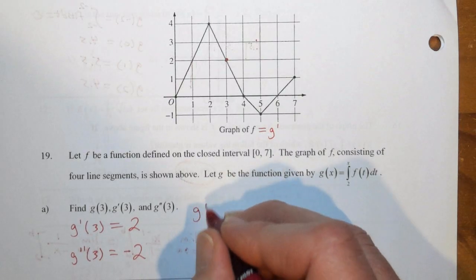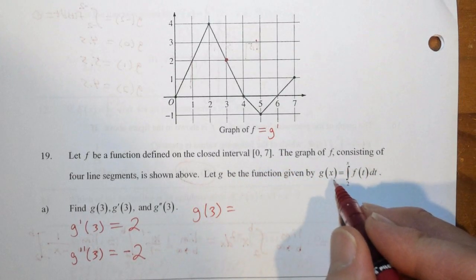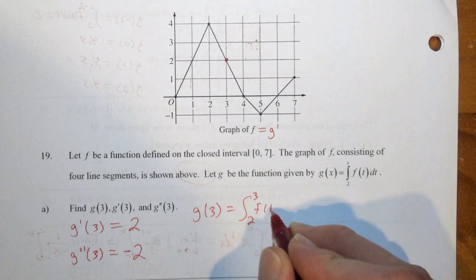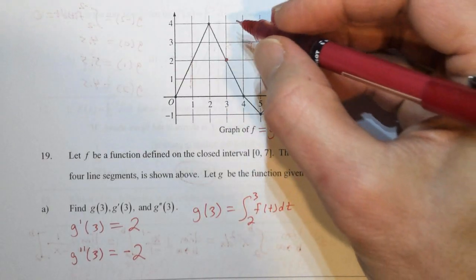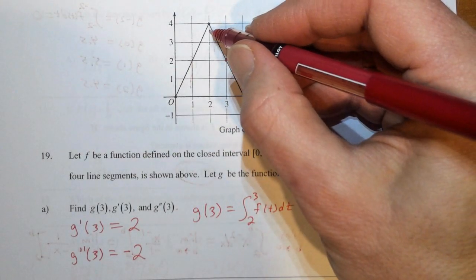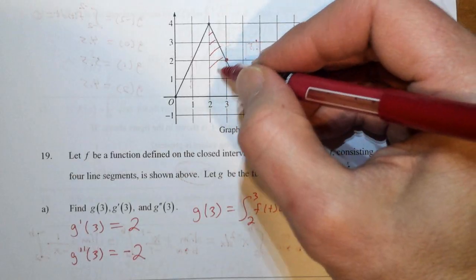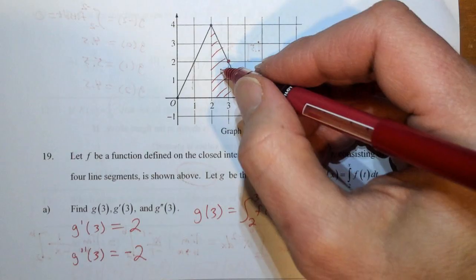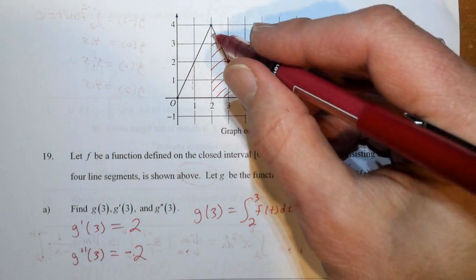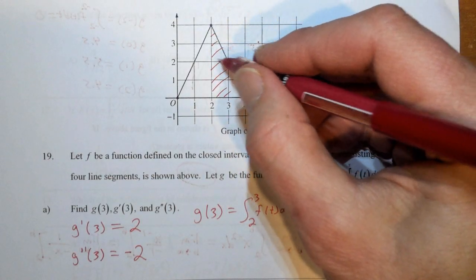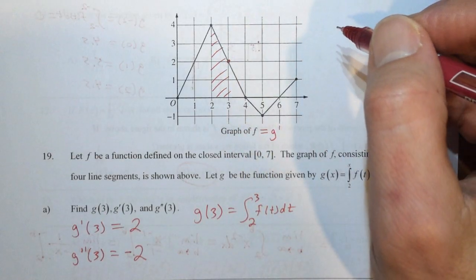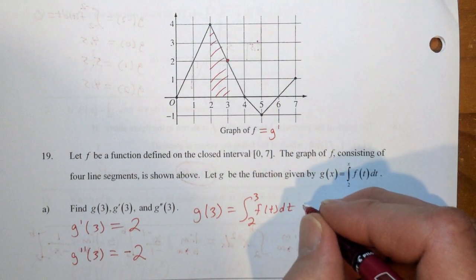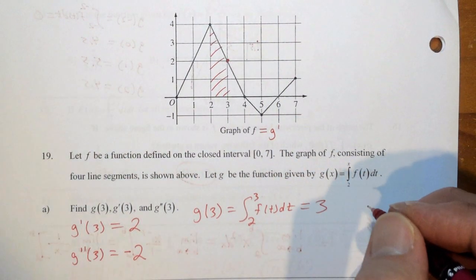And then finally, we want G of 3. Here's G of x. So G of 3 would be the integral from 2 to 3 of f of t dt. The integral from 2 to 3 would be this region here, which is 1, 2, and then a third block there. All right, that triangle, that upper triangle, is base of 1, height of 2 for an area of 1. So 1 plus 1 plus 1 is a final answer of 3.